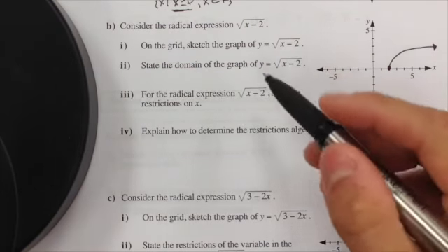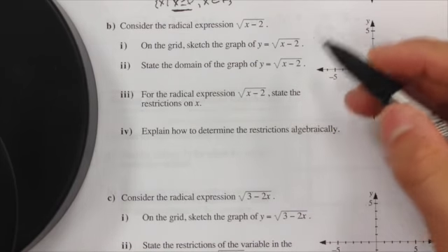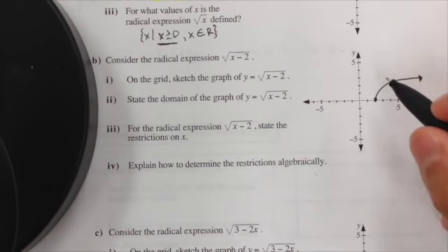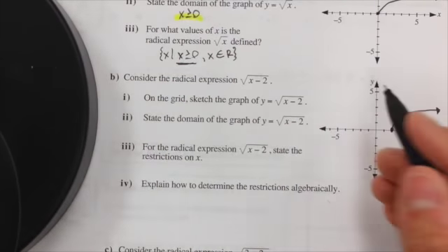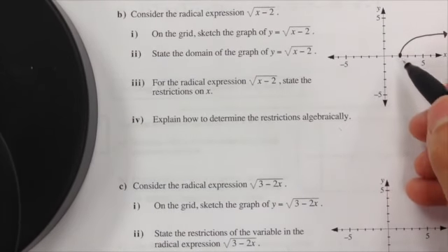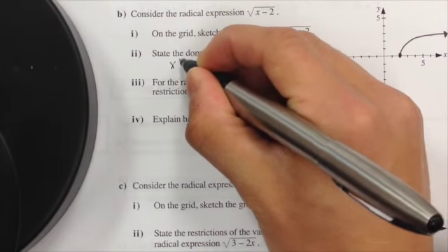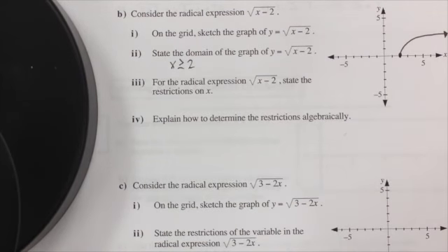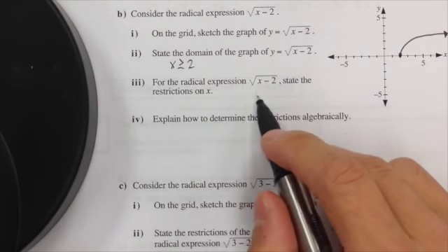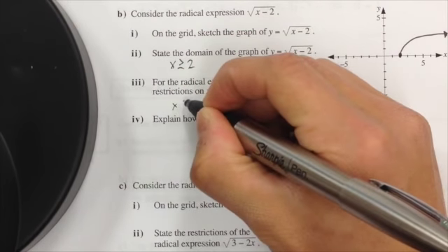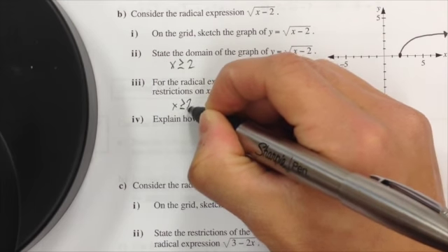Now the next thing we need to do is state the domain of the graph of y equals square root of x minus 2. Just like the graph above, where we said that x had to be greater than or equal to 0, down here we're starting at positive 2, which tells us that in order to define the line of this graph, all our values need to be greater than or equal to positive 2. So x needs to be greater than or equal to positive 2. And so for the radical expression which we just solved, state the restrictions on x. It's going to be the exact same as our domain. The restrictions on x are going to be x must be greater than or equal to positive 2.